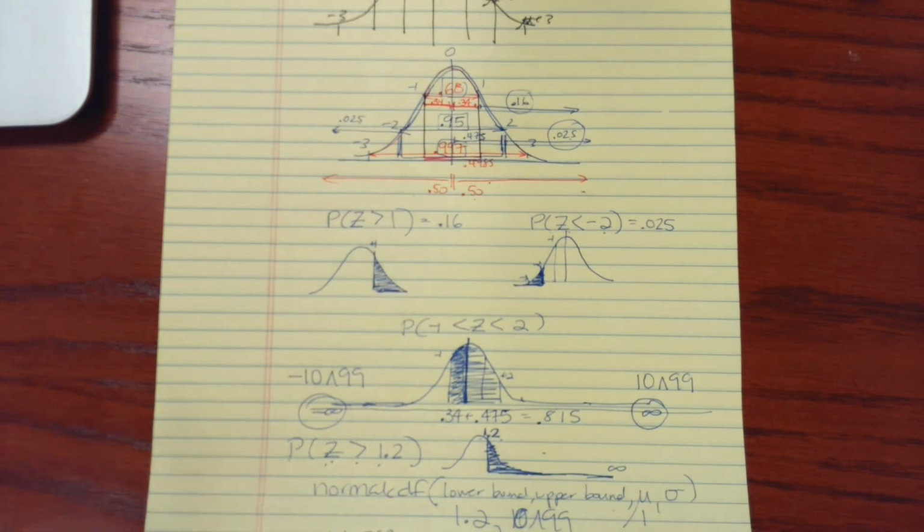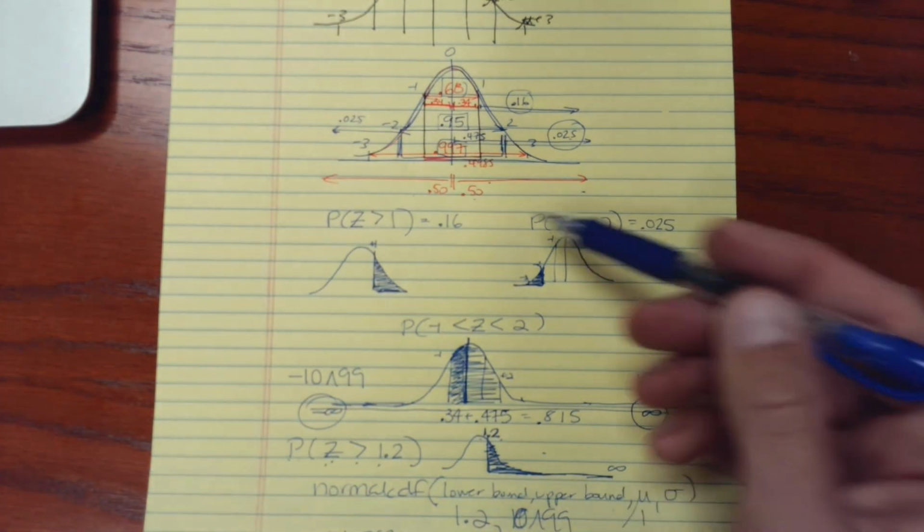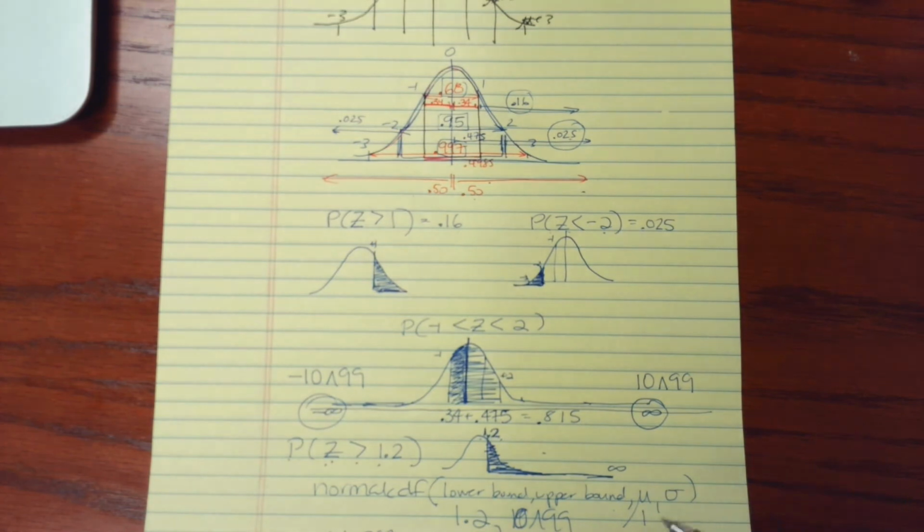So I'm going to stop for now. In the next video, I'll give you some more examples using your calculator to calculate areas under the curve, or if you prefer, probabilities that are represented by areas under the curve.